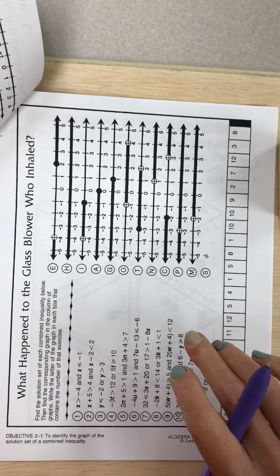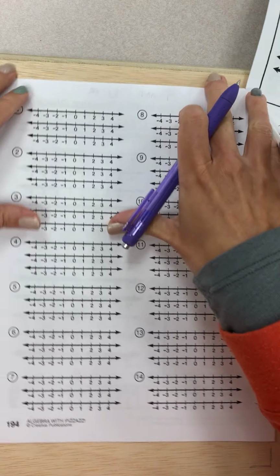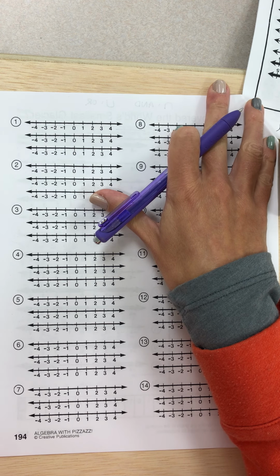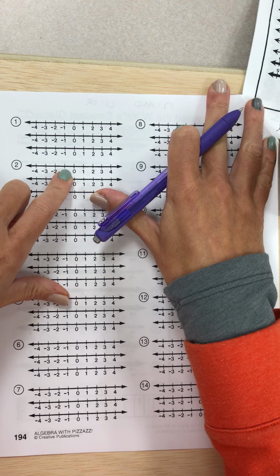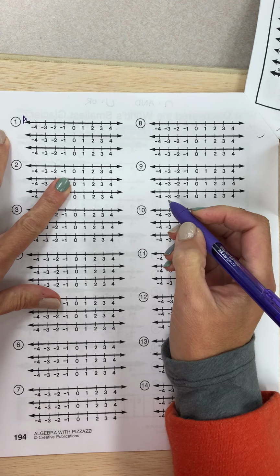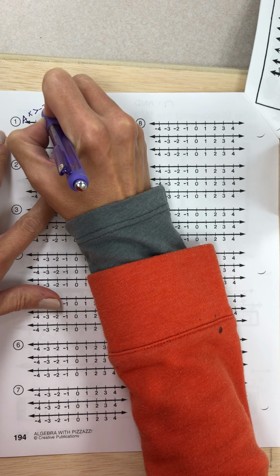Well, I'm going to go ahead and go to the back side of this paper. This is where we're going to do some of our work. So you'll see number 1. I'm going to graph the first one here on the top one. So that was A, so I'm graphing A right here. A was x is greater than -3.